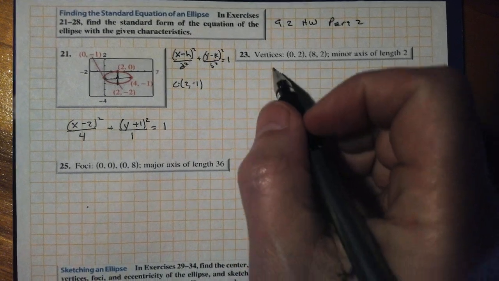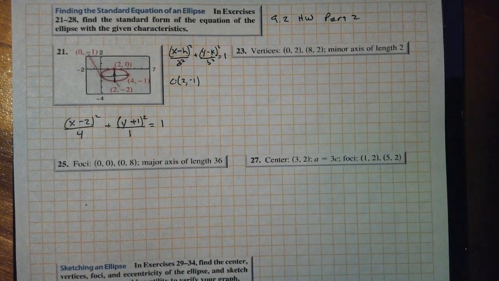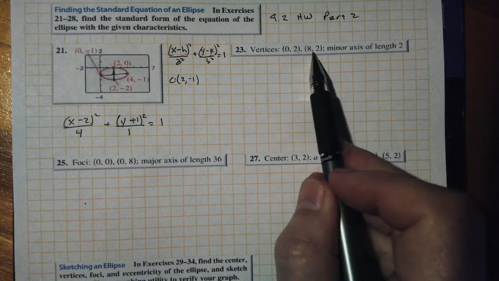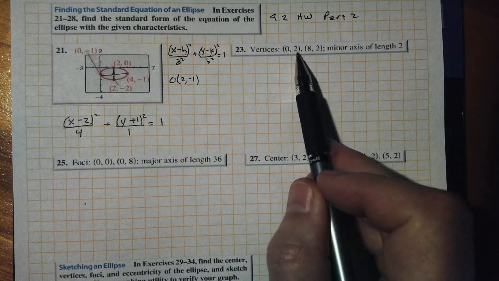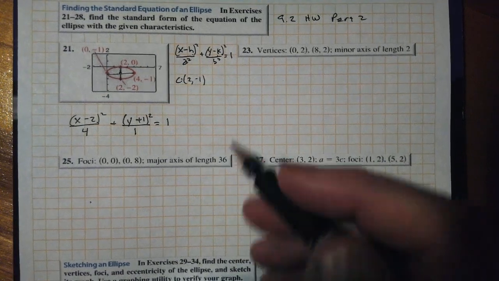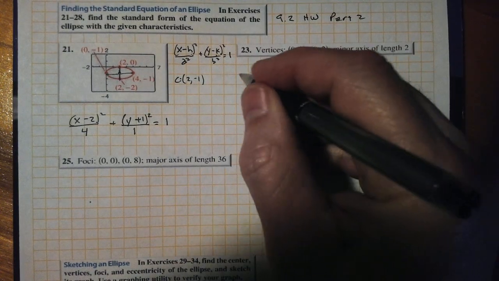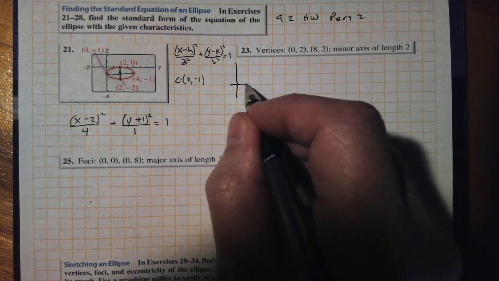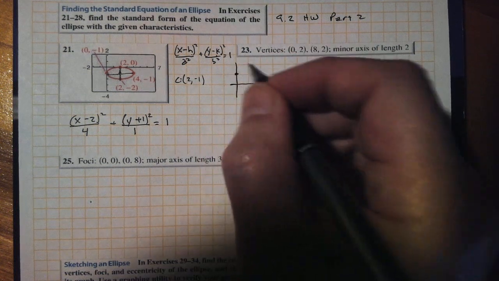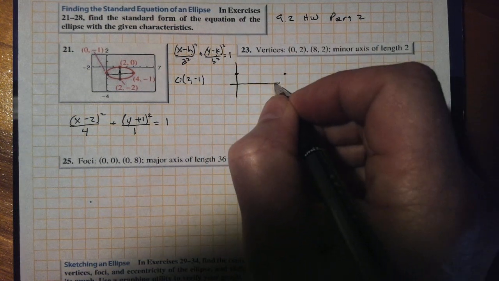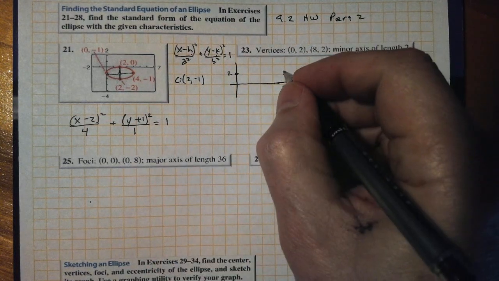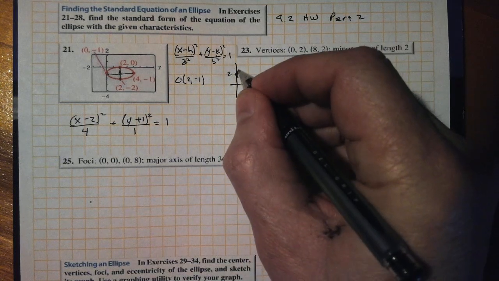So here we've got vertices at 0, 2 and 8, 2, and I got to tell you, one of the most common mistakes is we're so ellipse oriented now that we make a mistake and put this at 2, 0 and 2, 8. Let's make sure we get this thing plotted correctly. It all depends on that. So 0, 2 and 8, 2, maybe something like that. And those are the vertices.